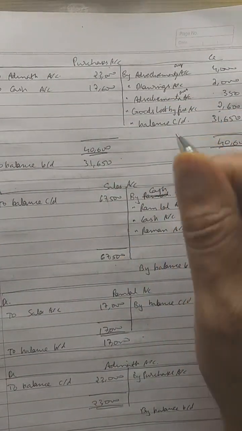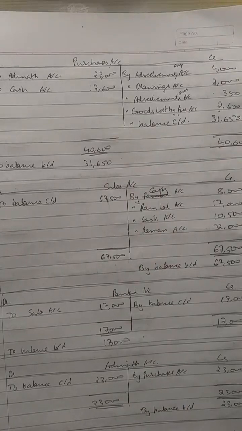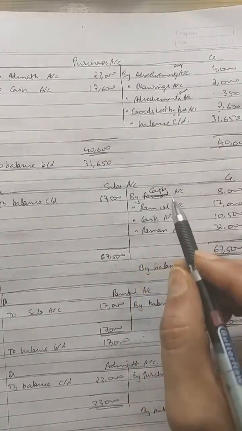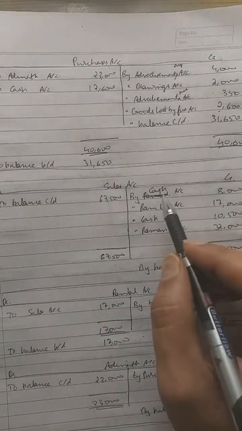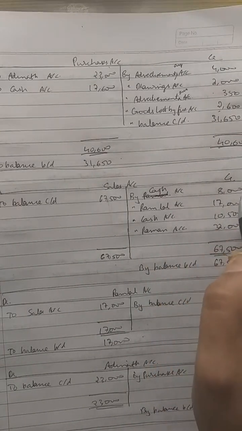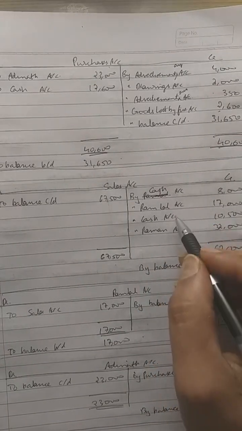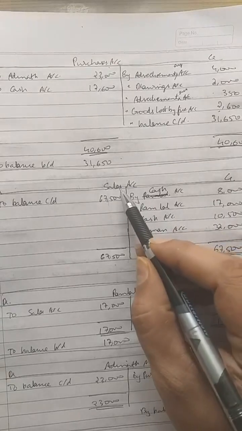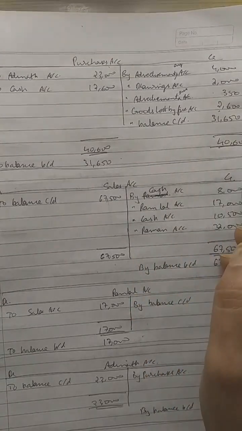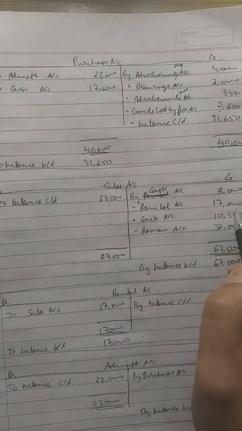Then come to sales account. Now in the original journal entry, sales account was created. So come to sales account, come to credit side and write the name opposite to it by cash account 8000. Then once again in the original journal entry, sales account was created. Come to sales account, come to credit side, write the name opposite to it by Ramlal account 17,000.